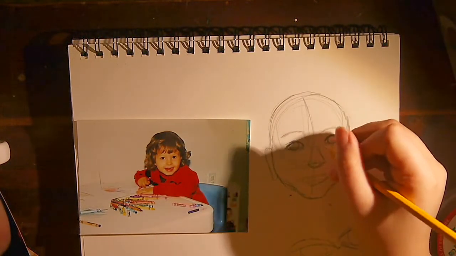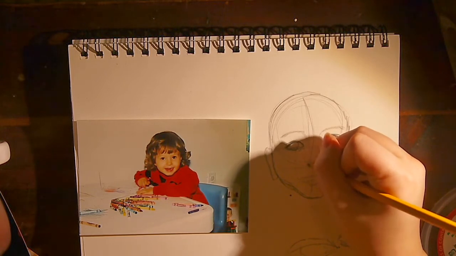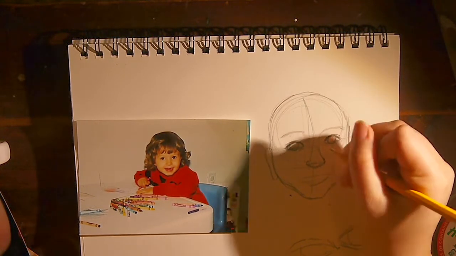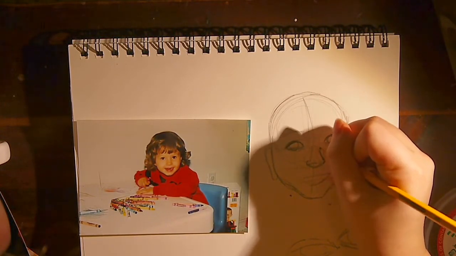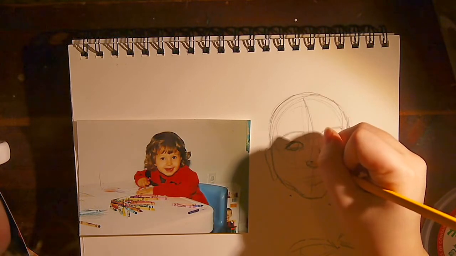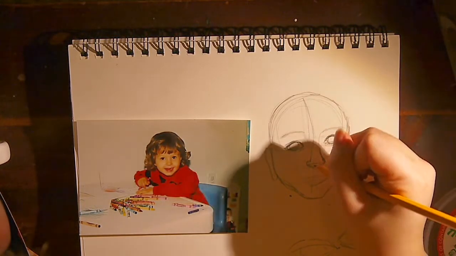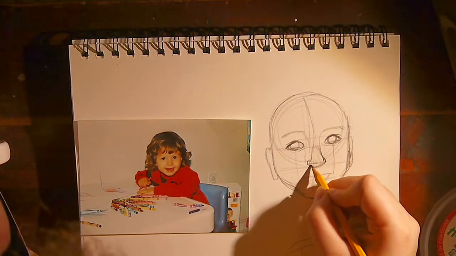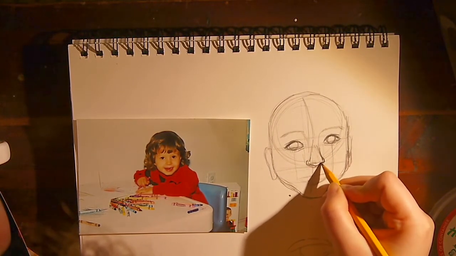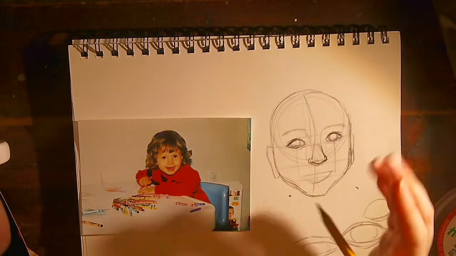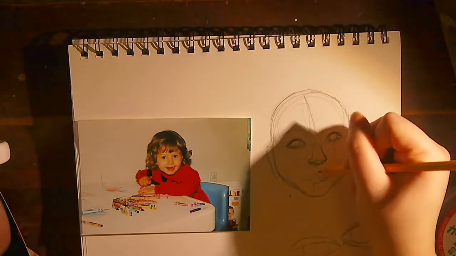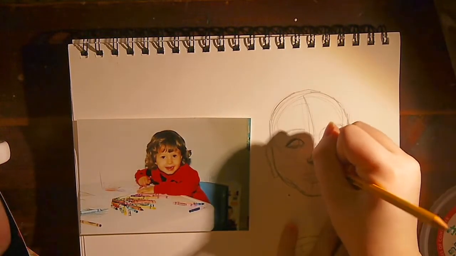Alright, time for some nose. So I am just adding our little parentheses like we talked about on the tips, and then connecting that on the sides with a line, and then going into those nostrils. So I am editing mine as I go. What you'll see is I draw it a certain way and then realize it is wrong. So I'm going to try to erase it to the best of my ability.